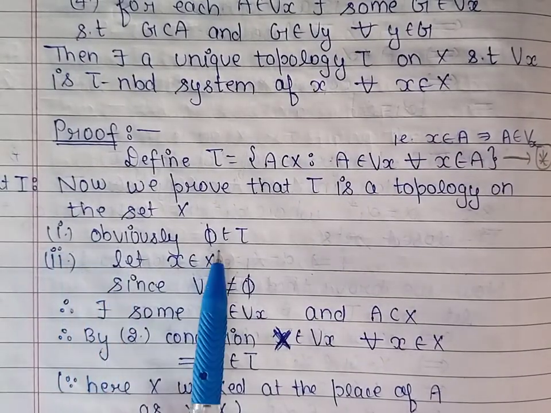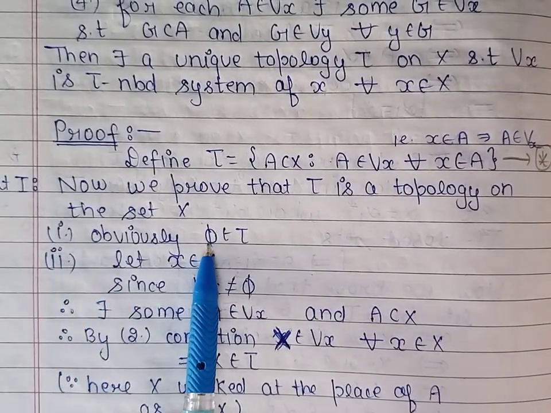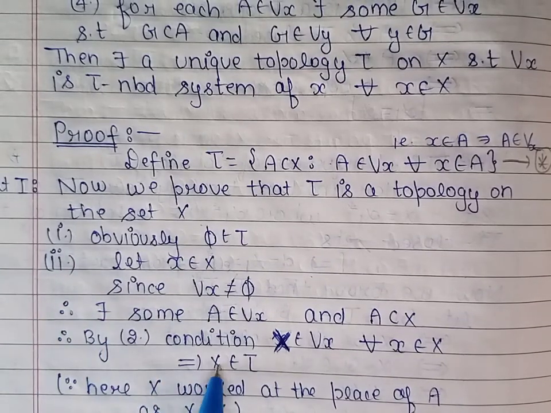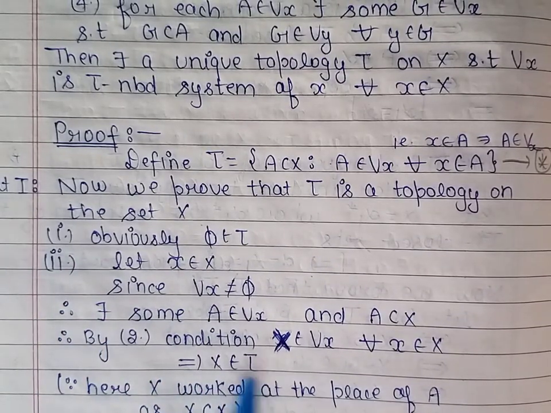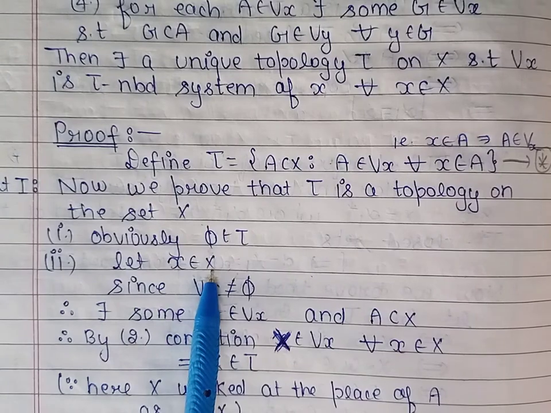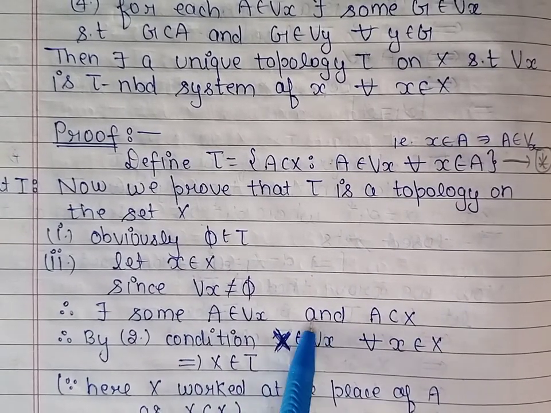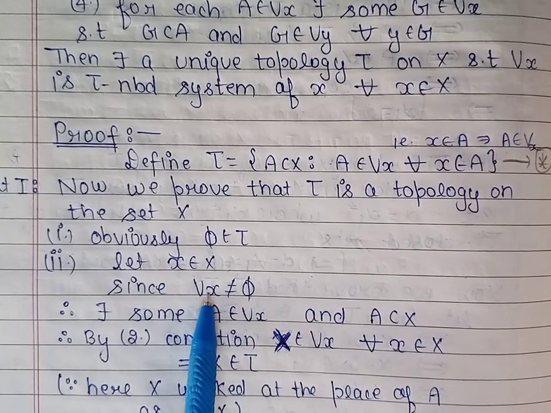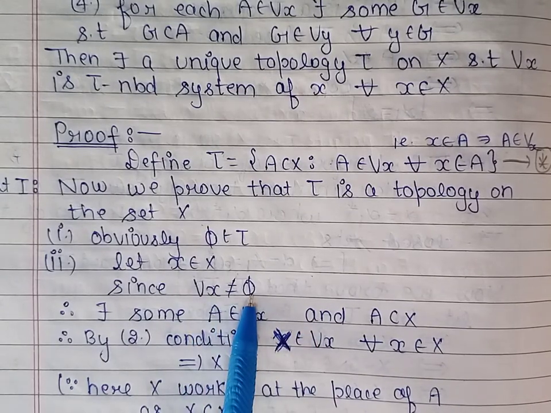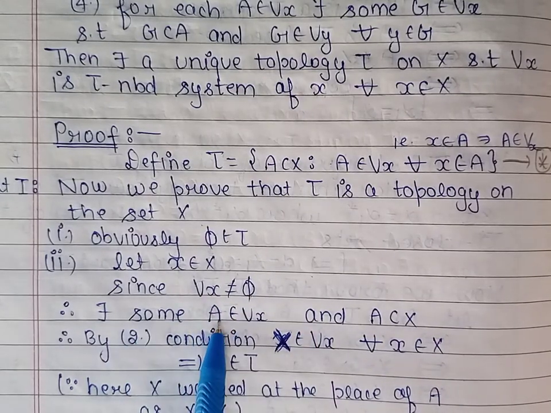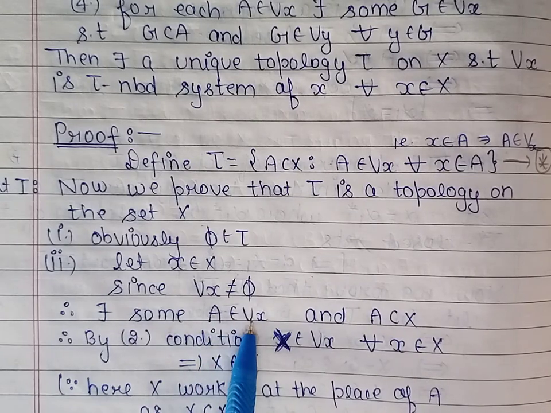Now by definition, phi already belongs to tau, and now we show that X belongs to tau. Let us take x belongs to X, and we are to prove that X belongs to Vx. Now because the collection Vx is non-empty, so we can take some member A belonging to this collection.